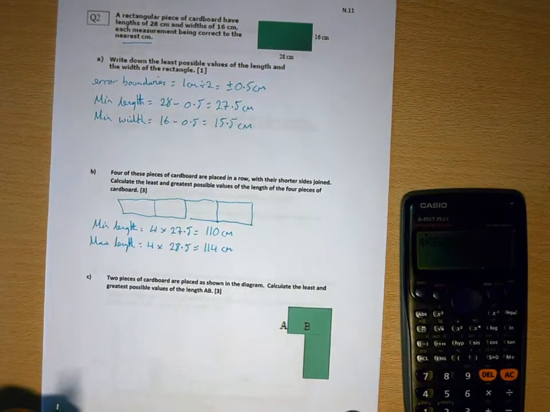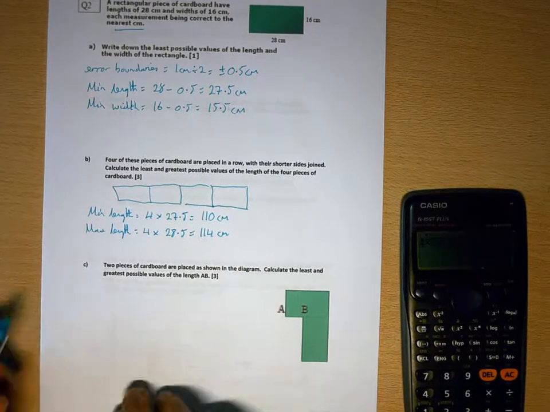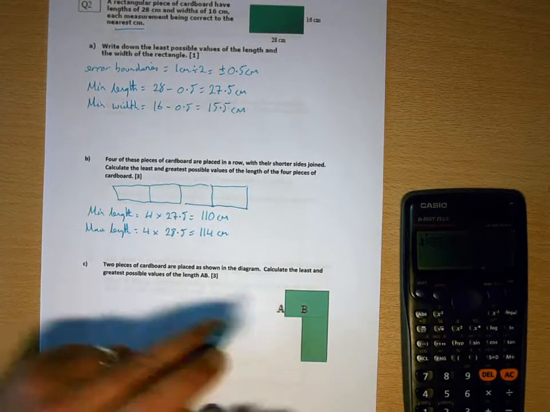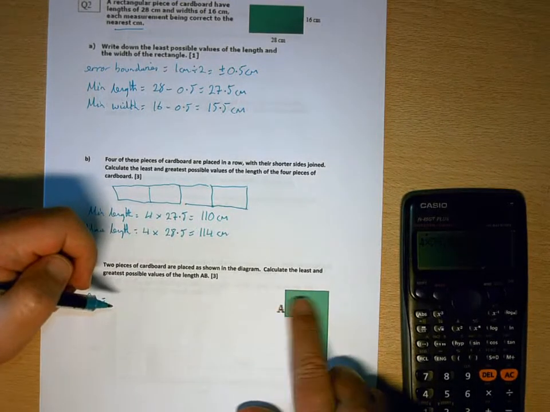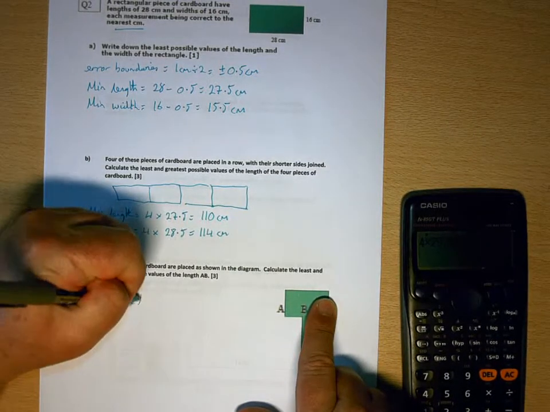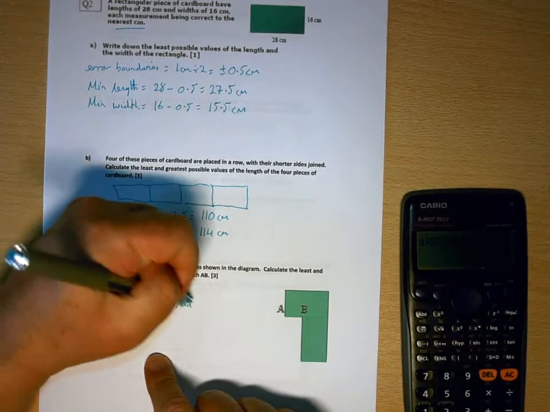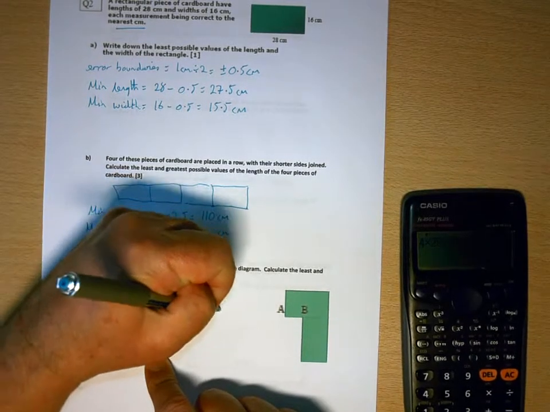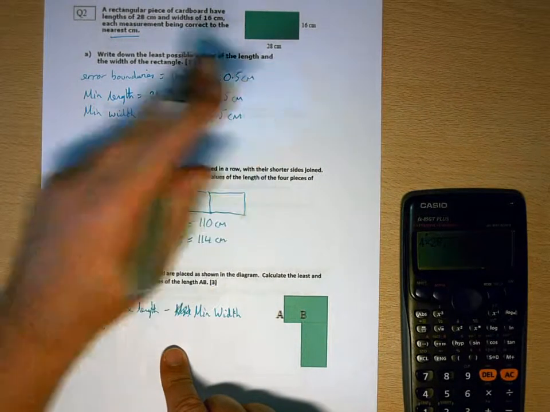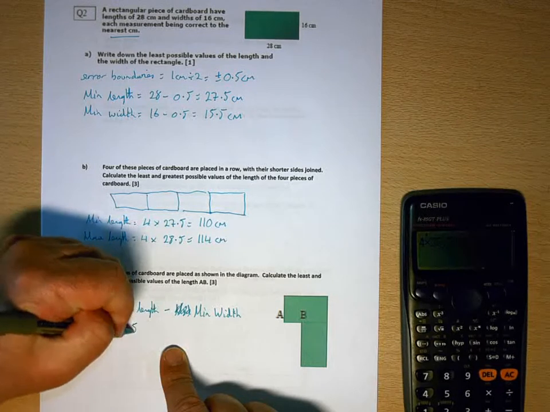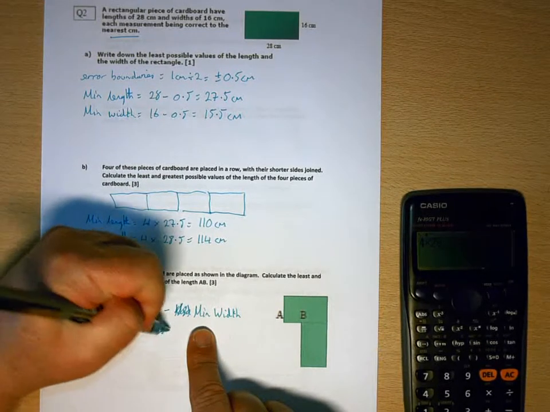2 pieces of cardboard are placed as shown in the diagram. Calculate the least and greatest possible values of the length of AB. Similar to the previous question, yeah? So for the greatest length of AB, max AB will be the maximum length minus that as small as possible min width. So max length will be 28 plus a half. Min width will be 16 minus a half.